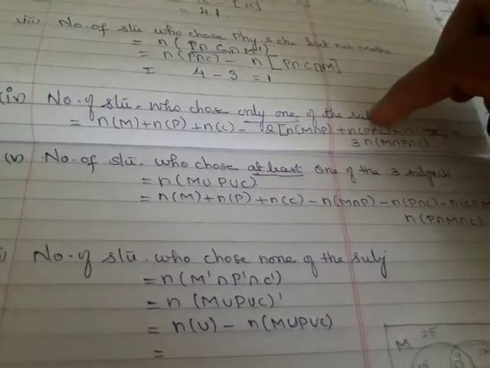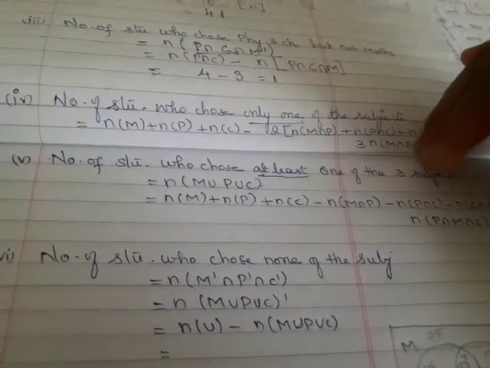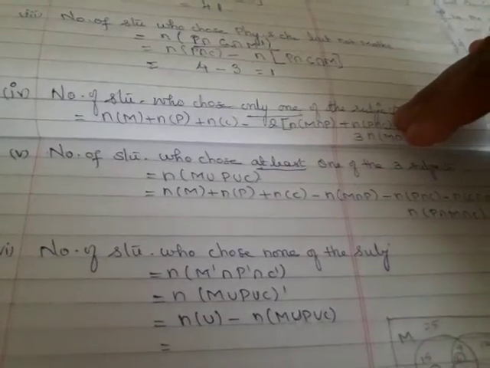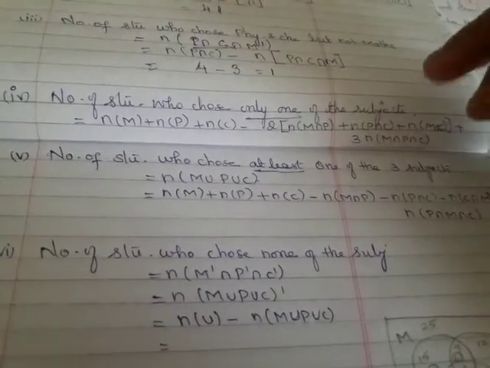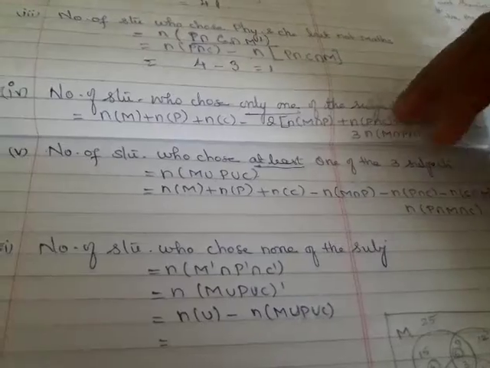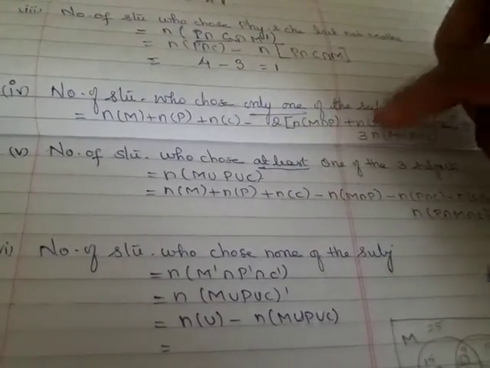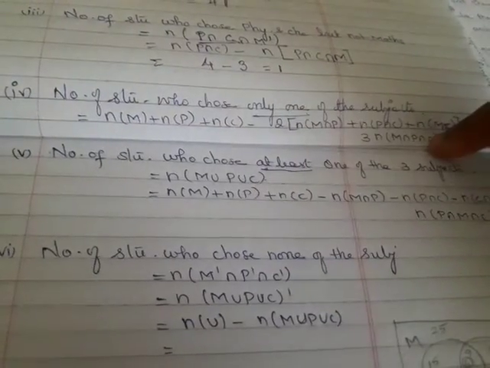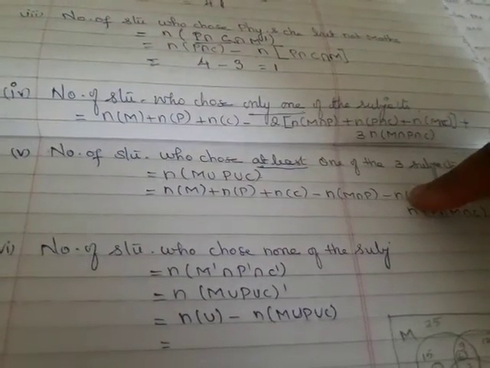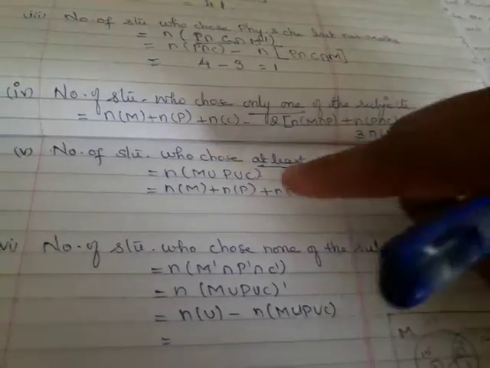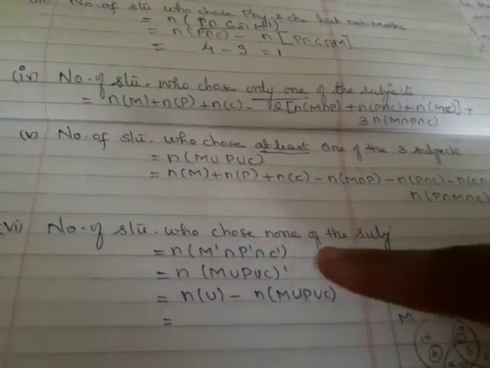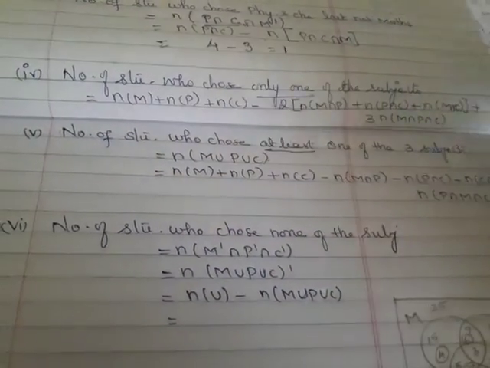Inge subject kadayadu. This method is applicable for any kind of problem related to 3 sets. Here you can have subjects, or colours, or food, it depends on the question which is asked. The only one of the set, if they ask to choose only one set among the 3, this is the procedure. At least one of the 3 sets, if they ask like that, it is the union of all the 3, right? The last question, number of students who chose none of the subject.